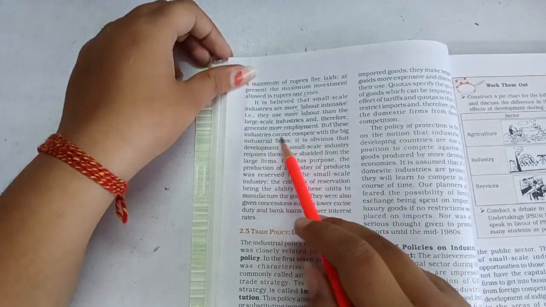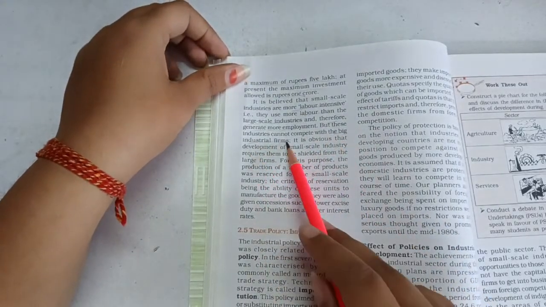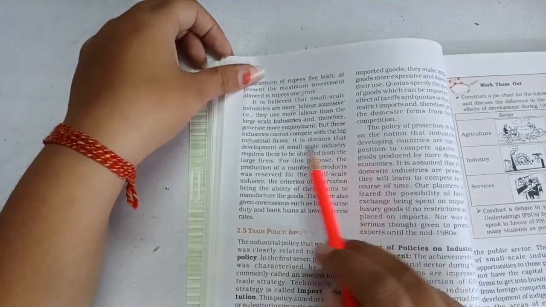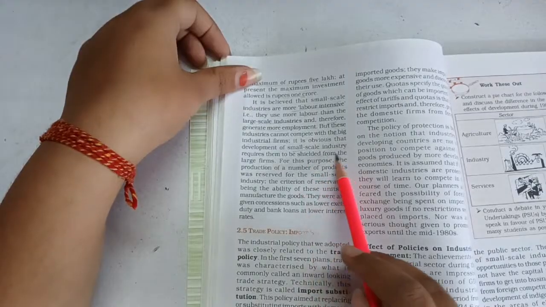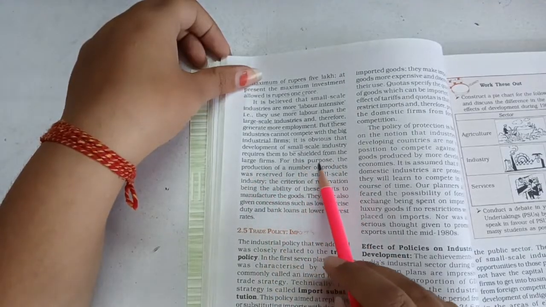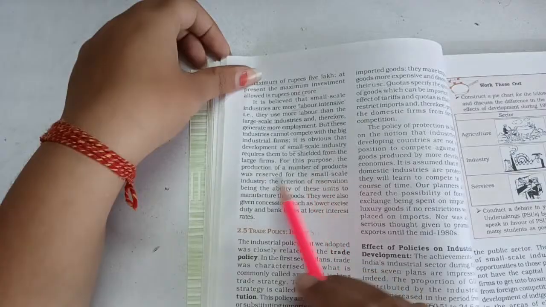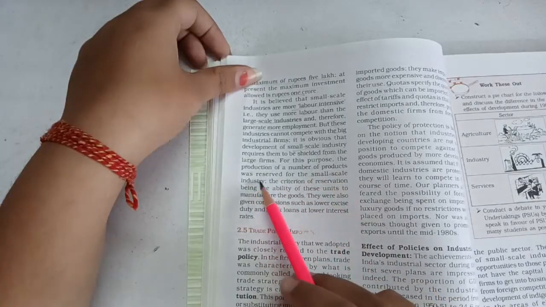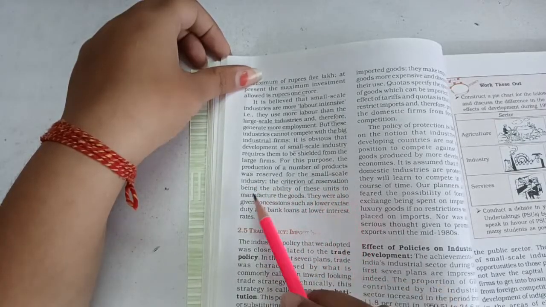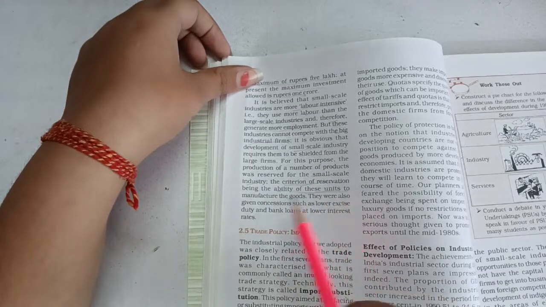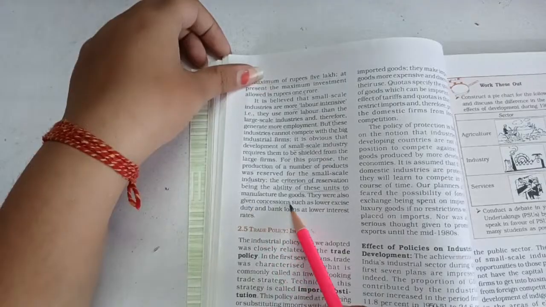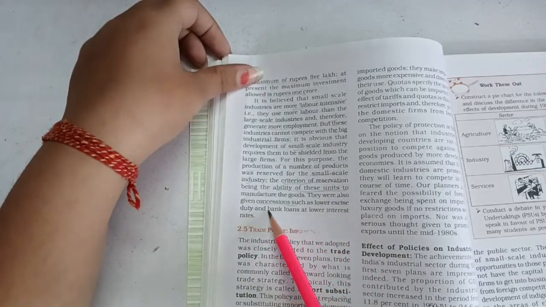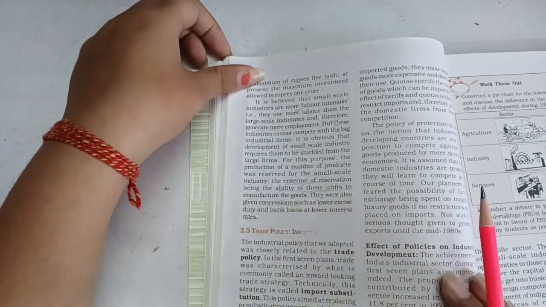But these industries cannot compete with big industrial firms. It is obvious that development of small scale industries requires them to be shielded from the large firms. For this purpose, the production of a number of products was reserved for the small scale industry. The criterion of reservation being the ability of these units to manufacture the goods. They were also given concessions such as lower excise duty and bank loans at lower interest rate.